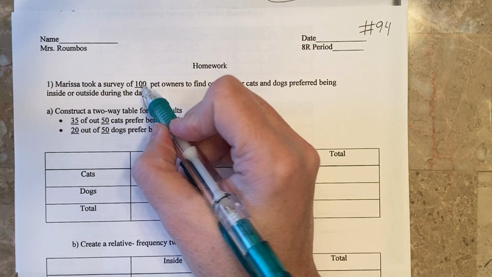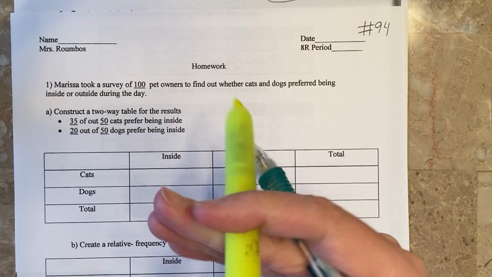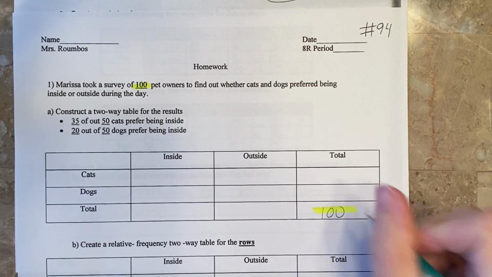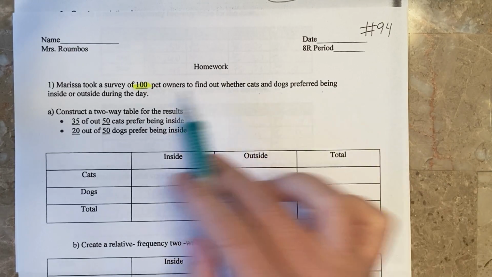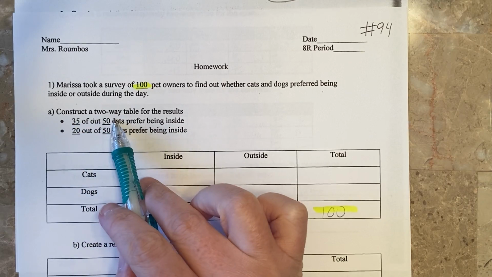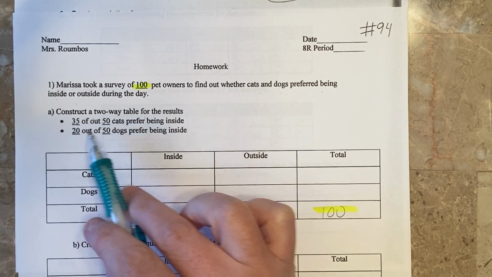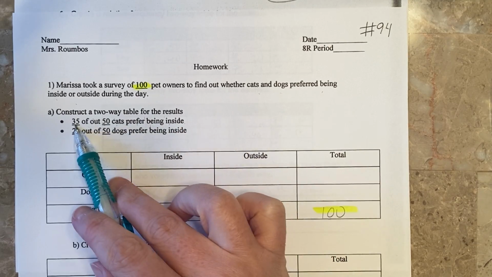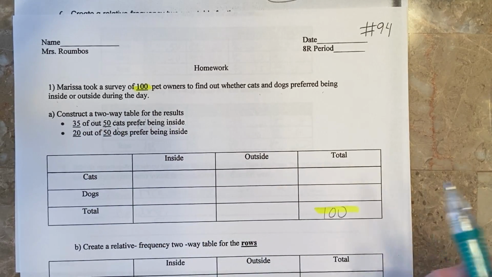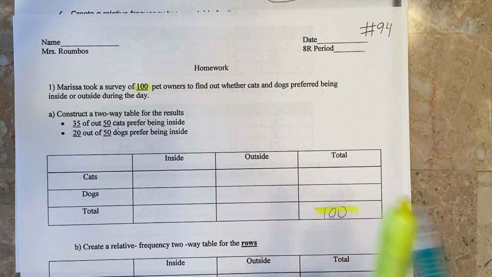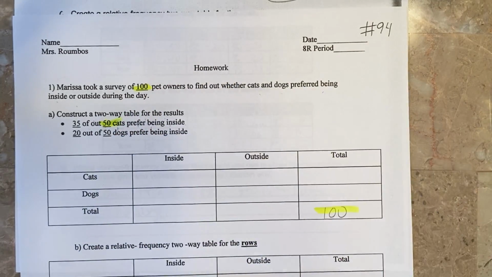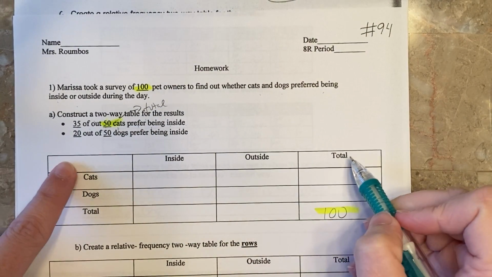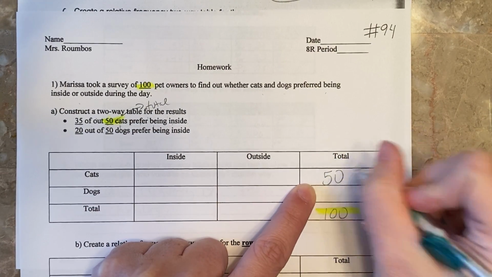Melissa took a survey of 100 pet owners. So don't forget, this is going to be your total for the table. That's going to go right here. To find out whether cats and dogs prefer being inside or outside. So construct a two-way table for the results. So 35 out of 50 cats prefer being inside. 35 out of 50 cats. Okay. So I'm going to focus on this one right here first. 50 cats. That's telling me there's 50 cats in total. So cats in total is going to be 50.